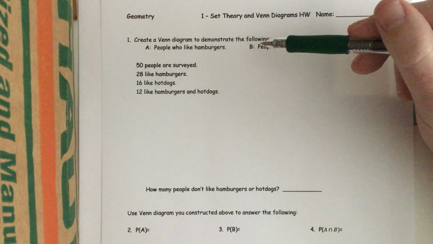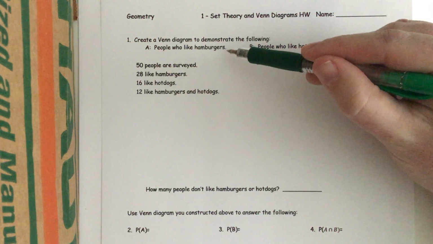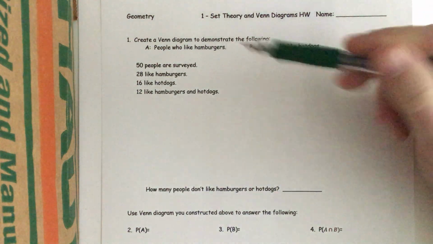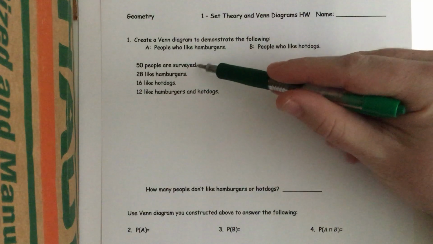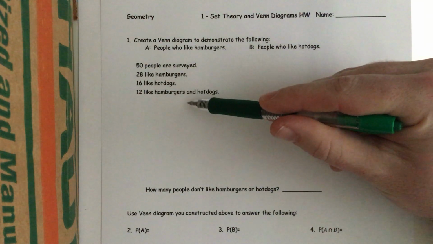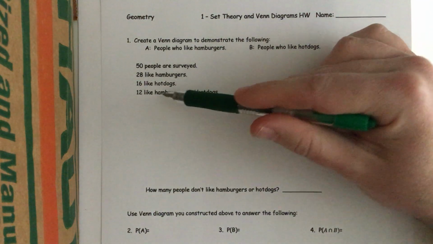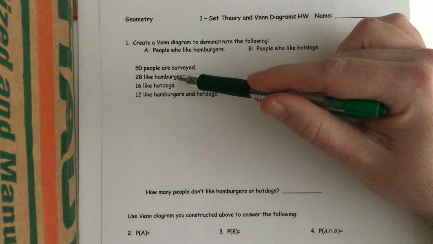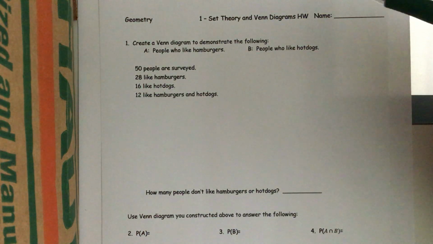You have to create a Venn diagram to demonstrate the following: people who like hamburgers, people who like hot dogs, and then they give you a whole bunch of information right here. We have 50 people total. We have 28 who like hamburgers, 16 that like hot dogs, and 12 that like hamburgers and hot dogs. And this last part's the tricky part. The people that like hamburgers and hot dogs have already been counted up here. So we have to be very careful when making our Venn diagram.